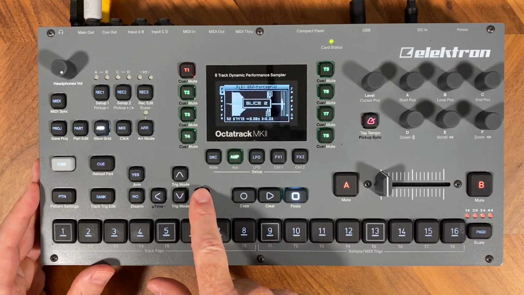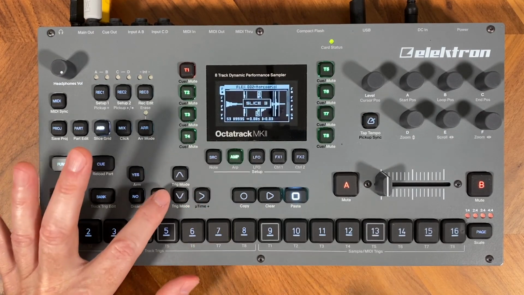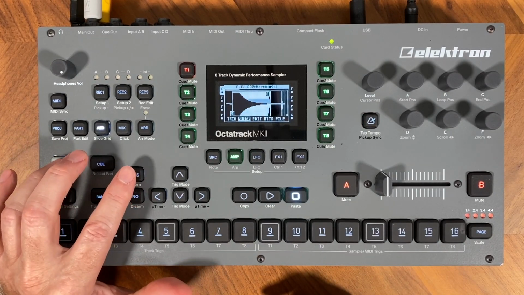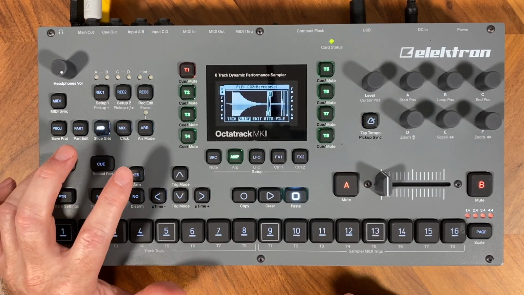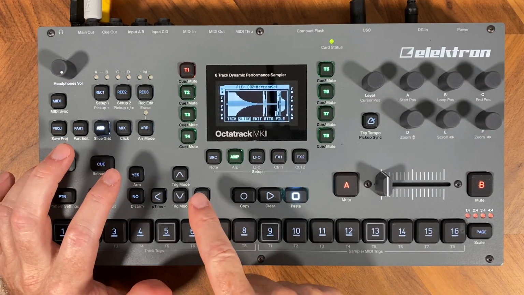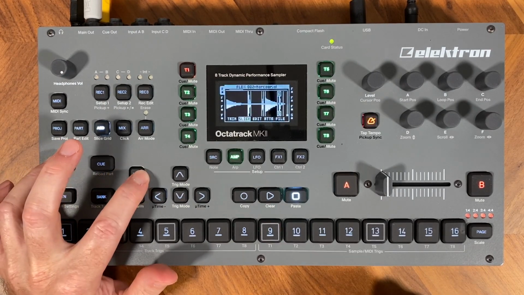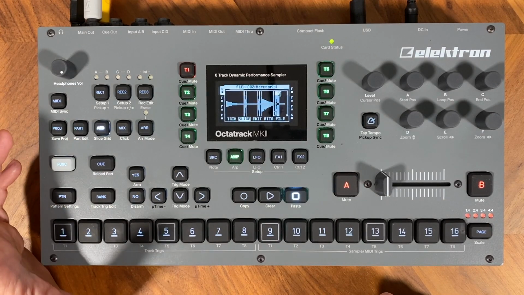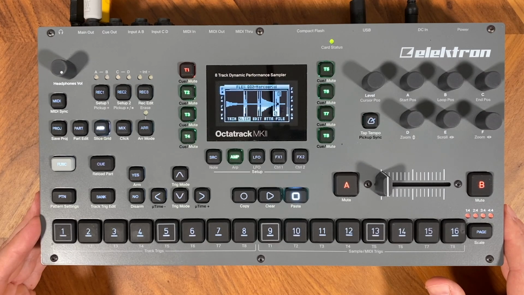And by using the right and left arrows, we can arrow through the slices. And so there's slice 1. Hit function yes. You can hear that that's the kick. Slice 2, the snare. 3, the closed hat. 4, the open hat. 5, the rim tap. 6, the cowbell.